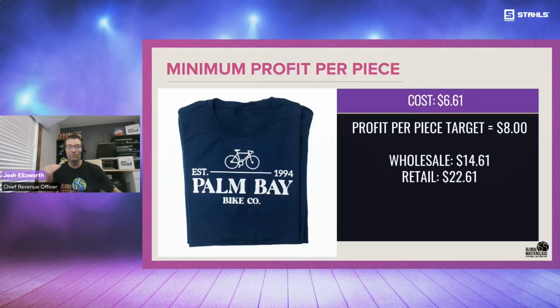It means that's the minimum that I'm willing to accept for it. And so what that means in this scenario is that 661 t-shirt, if I had a profit per piece target, and you make it up for your business that I want to make $8 back to the business on everything that comes off this press.